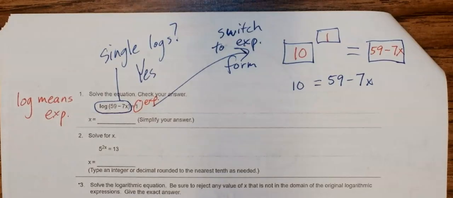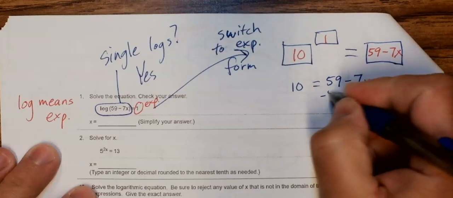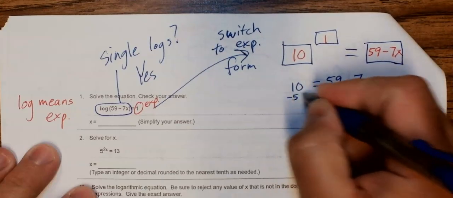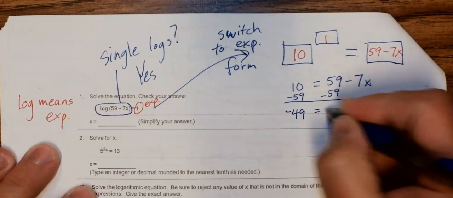And this looks a lot like something we did back in Algebra 1. So we could subtract the 59 over, which would get us negative 49 equals negative 7x.